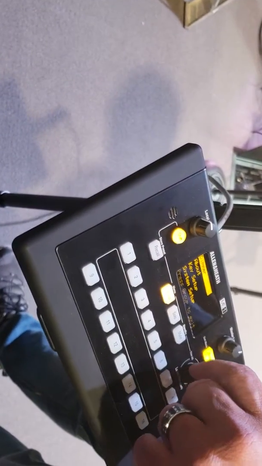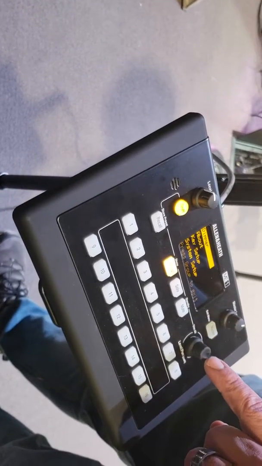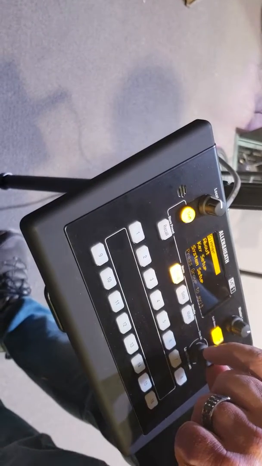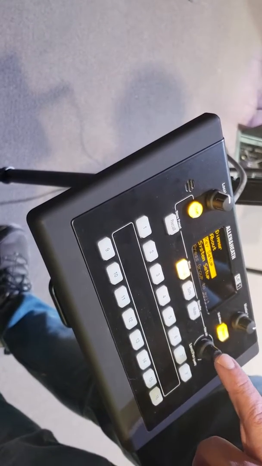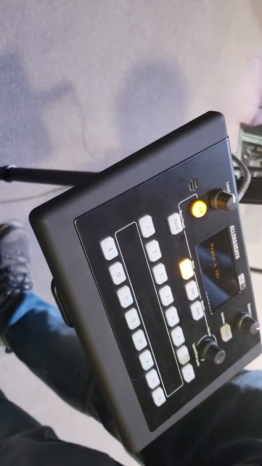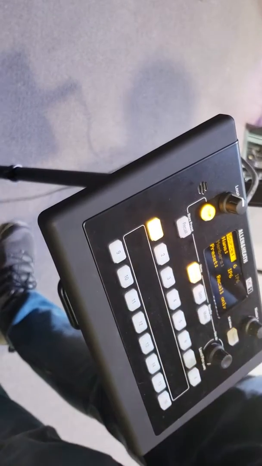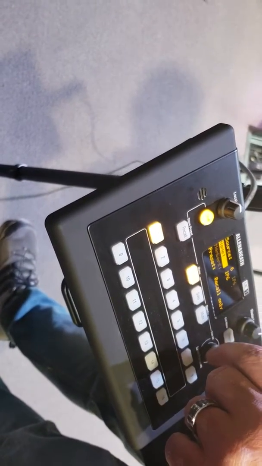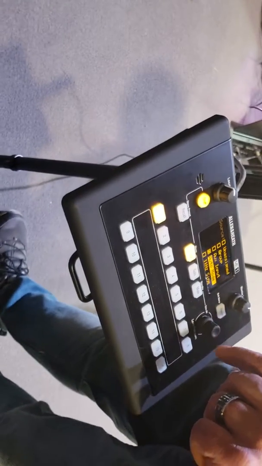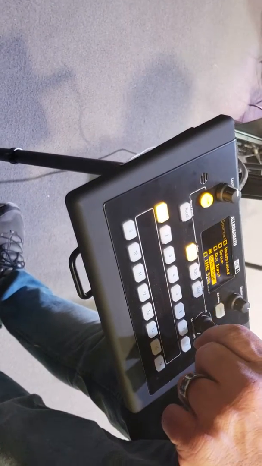So now I use my rotary encoder here to go down to key setup. This encoder also, you can push it to select. Now I can press any key. Press this guy, Source 6, which will eventually be named whatever it is on the board. So it could say drums, it could say bass.